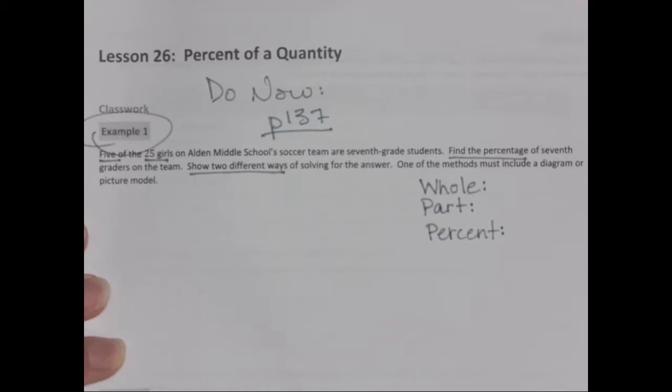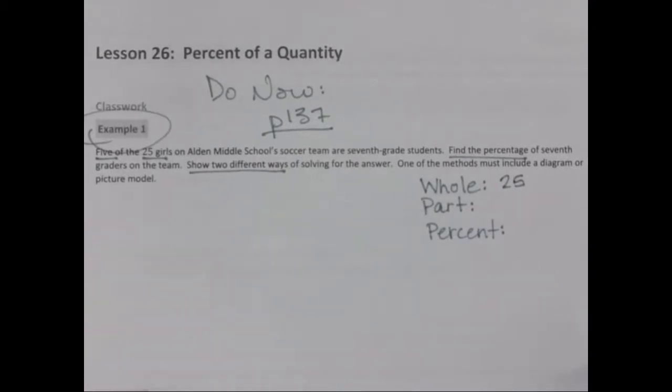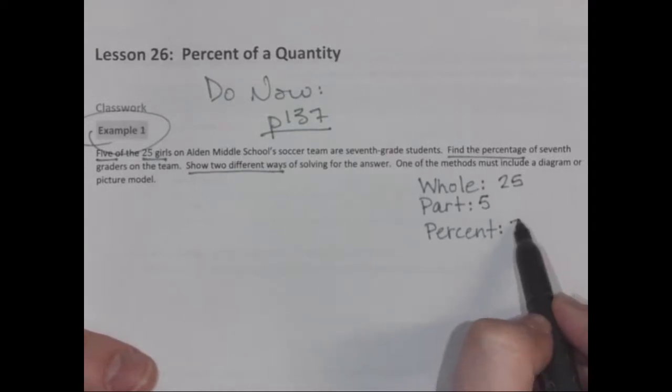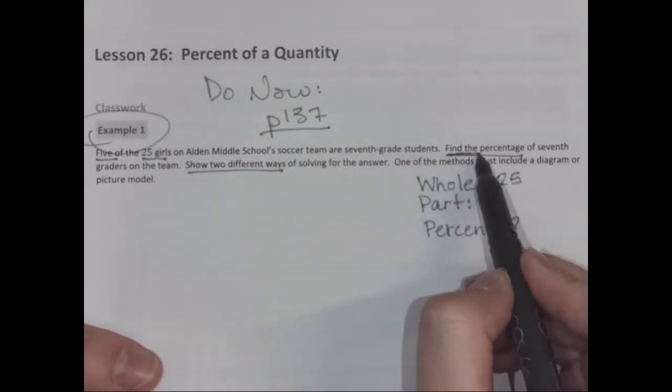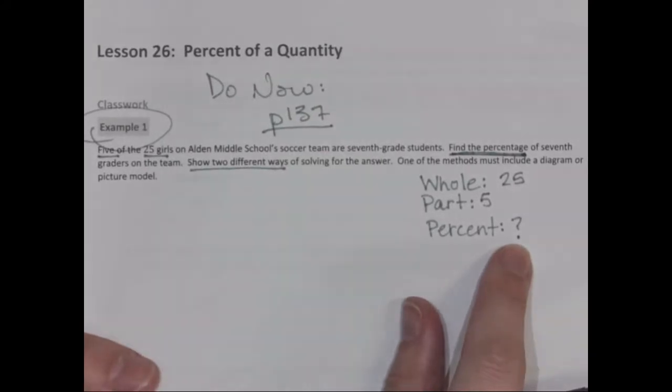So what are we given first? Are we given the whole? Yes. What is it? 25. Are we given a part? Yes. What's the part? 5. Are we given a percent? No. In fact, it says find the percentage, so you know that's the one you're going to have to find. That's the one you do not know.